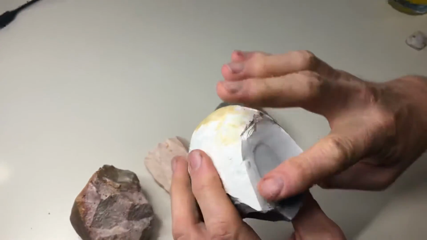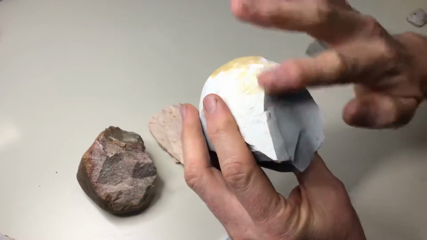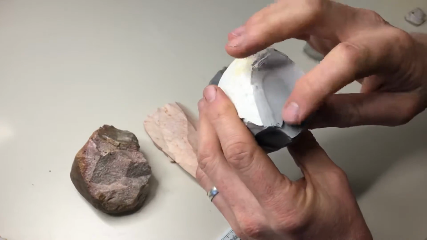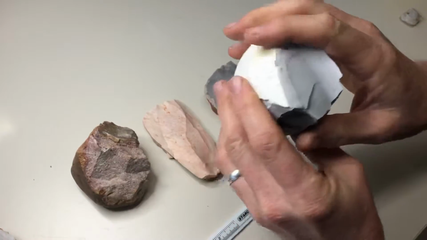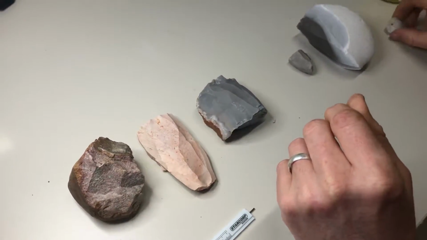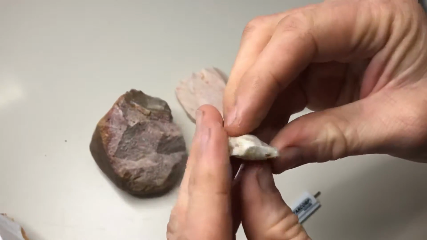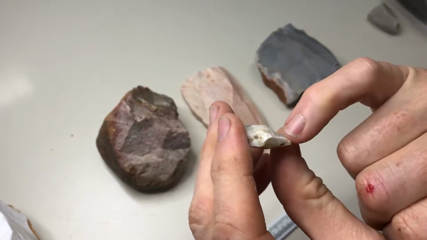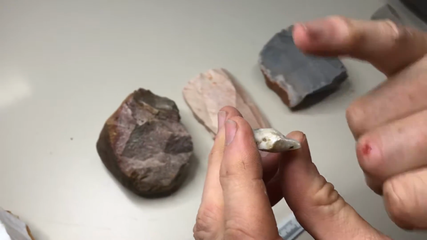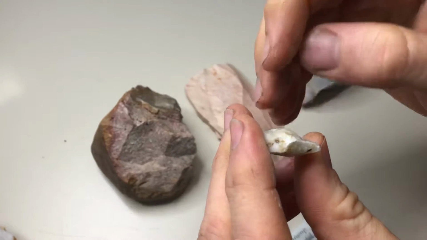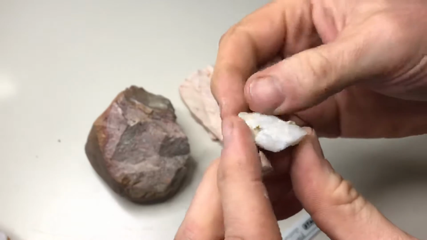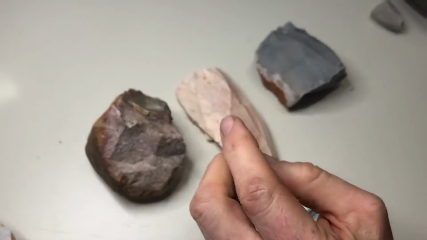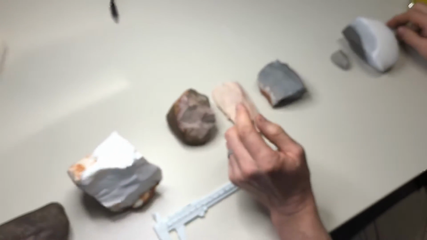Our single platform, in this case we'd just record that as a single flake scar. There's actually two, but in the case of most single platform cores, we're just going to be recording that as a single scar. And then in the case of our bipolar, we've got the crushed ridge as our platform. So there's no flat surface remaining, faceted or otherwise, or cortical. It's all crushed off, giving it that very crushed ridge appearance. Okay, so those are our main platform types.